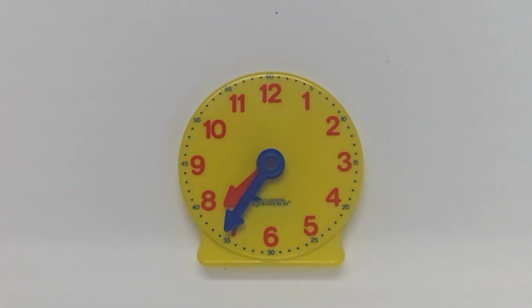So students in second grade should be working on telling time to the minute. They should be doing analog and digital clocks, and also adding in AM and PM. If you have any questions, you can look at your instructional talk page, or you can contact us.